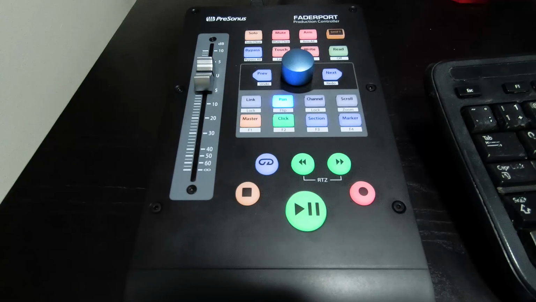So, I discussed this issue with technical support. I sent them all the necessary files they needed. They wanted a video that demonstrates the issue and everything else. And what they are telling me is that the FaderPort itself is absolutely okay, and the issue is on the side of Pro Tools, or let's say Avid.